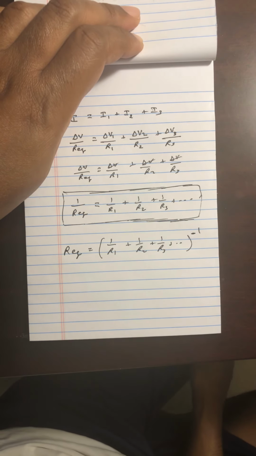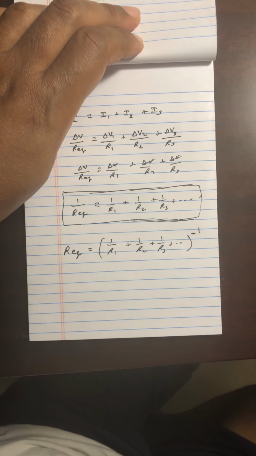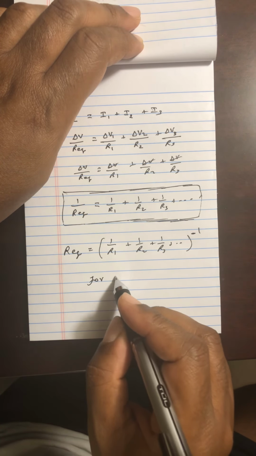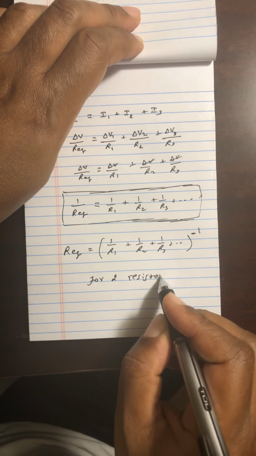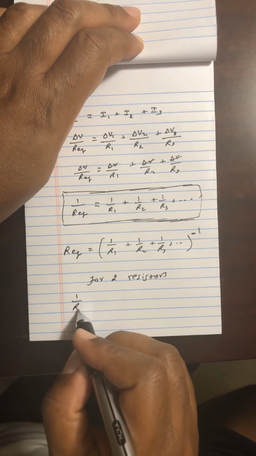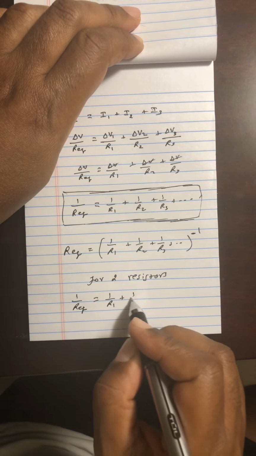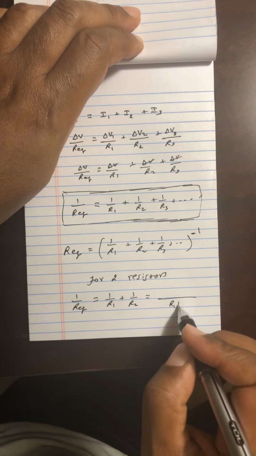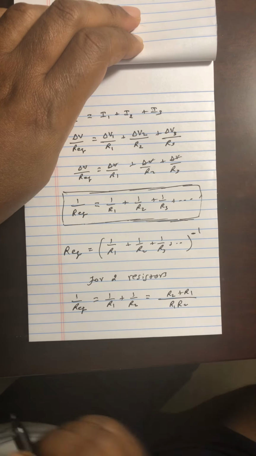Now as you can see, this equation is cumbersome, but if you have only 2 resistors, it can be simplified. So let's simplify it for 2 resistors. For 2 resistors, we have the following: 1 over Req equals 1 over R1 plus 1 over R2, and so our LCM is R1 R2, and we get (R2 plus R1) over R1 R2.